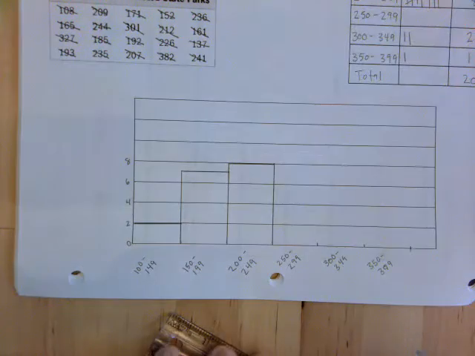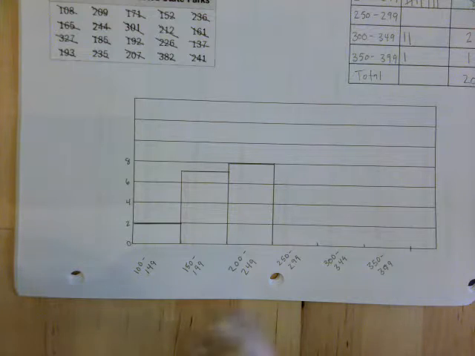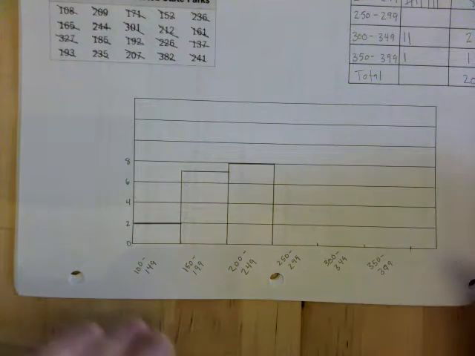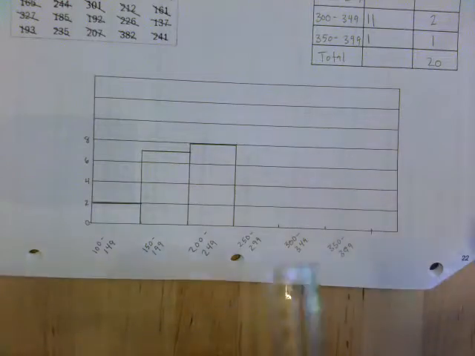All right. So far, so good. All right. 250 to 299 has nothing. There's no data there, so I'm not going to make a bar. 300 to 349 is 2.